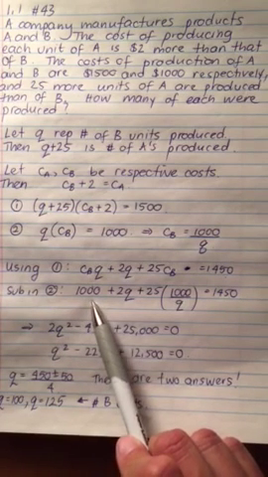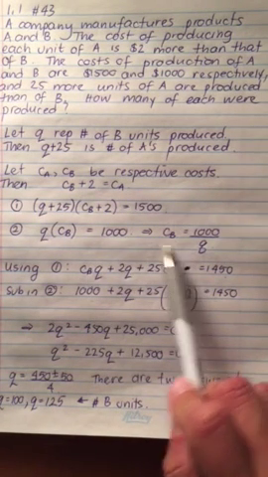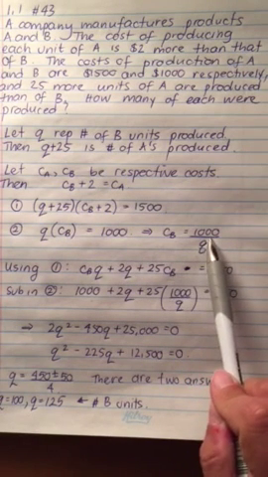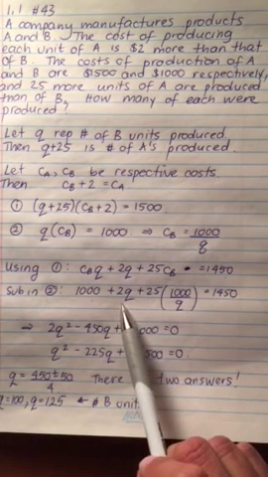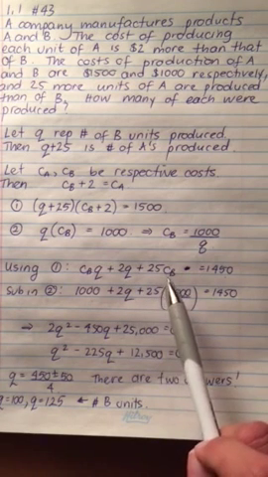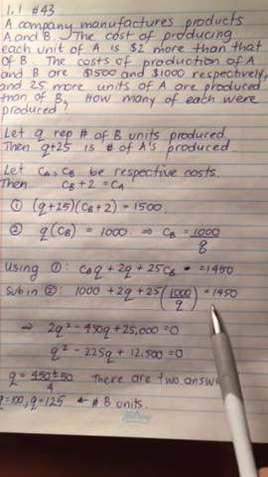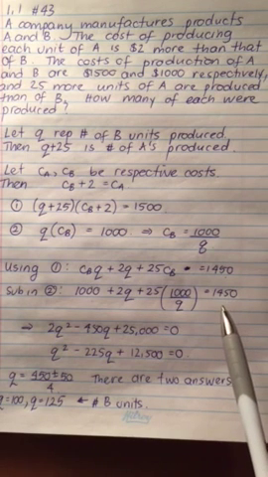Once I sub in equation 2, I can get rid of the C_B, and I get 1000, which is C_B times Q, plus the 2Q stays the same, plus the 25 times C_B, but we sub in 1000 over Q for that, and that's equal to 1450, which stays the same.